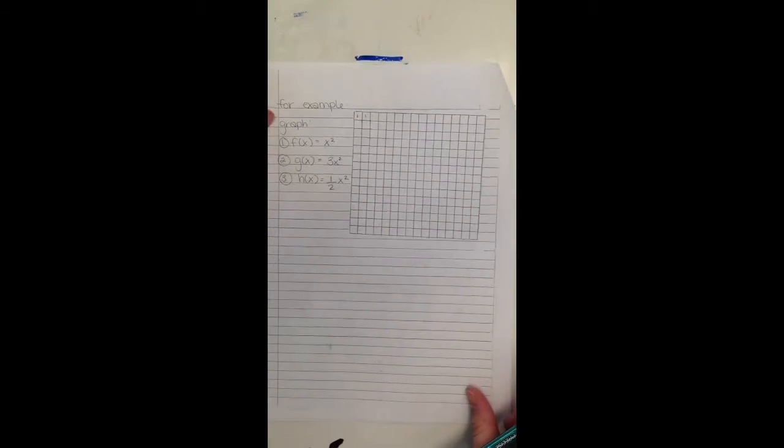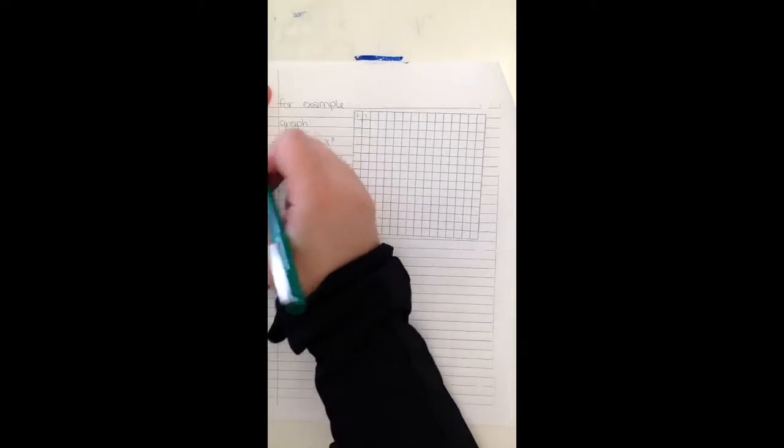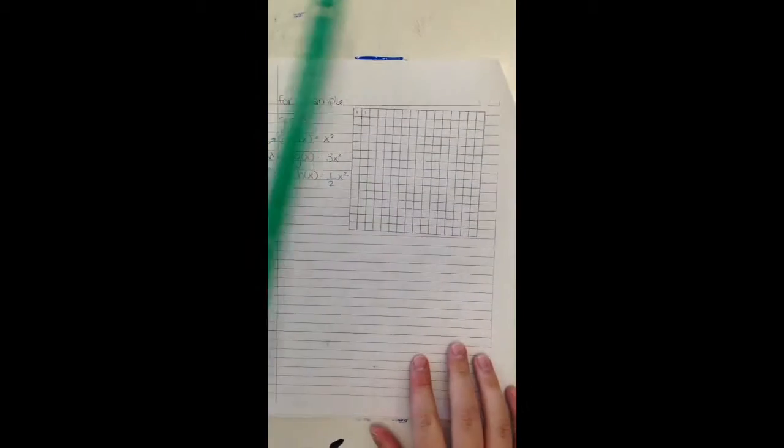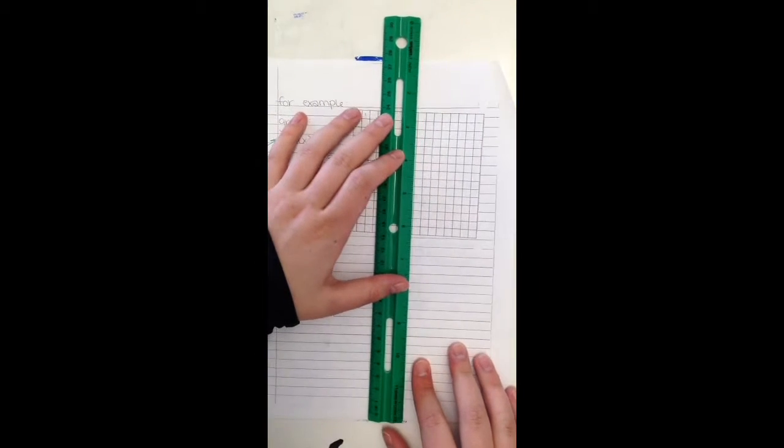So go ahead and turn the page. We're going to do a few examples. First thing we're going to do is graph that original function. We're going to use the t-chart from the other page, so we don't have to do all that work again. So go ahead and draw it right down the middle again.